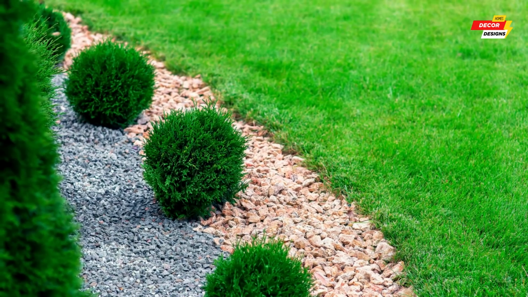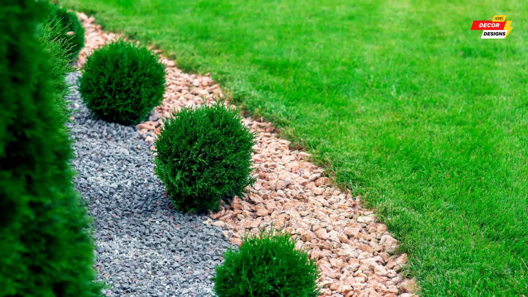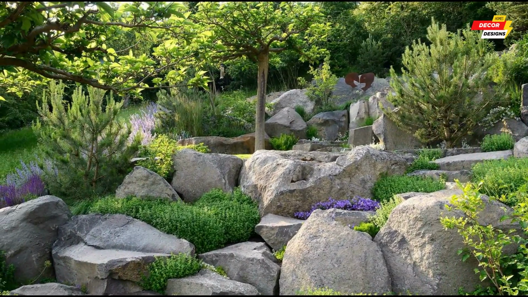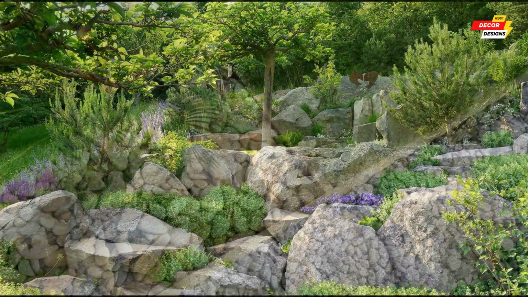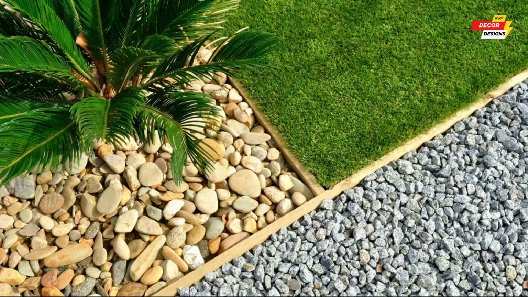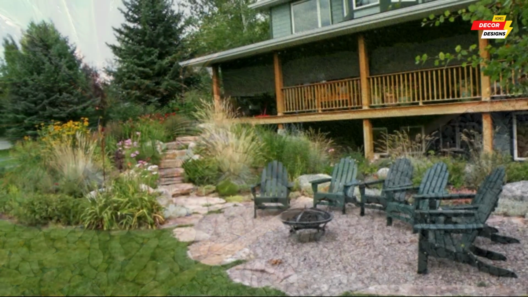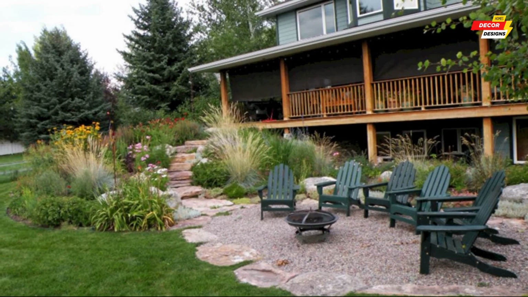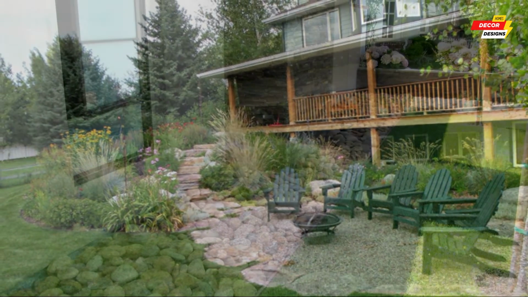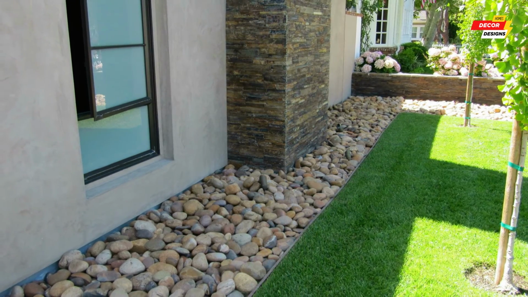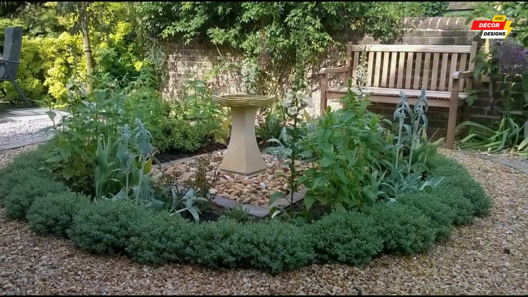Gravel gardens, with their minimalist aesthetic and low maintenance requirements, have captured the imagination of modern landscape designers. But beyond their contemporary appeal lies a deeper connection to nature's resilience. This video, brought to you by Homes Decor Designs, delves into the essence of gravel gardens, exploring their benefits, design considerations, and plant selections to help you cultivate your own captivating oasis.